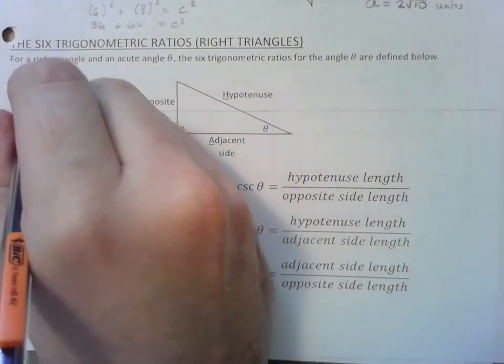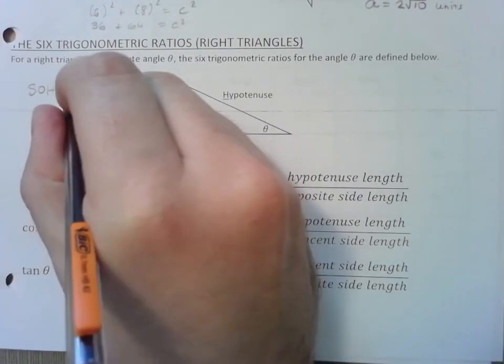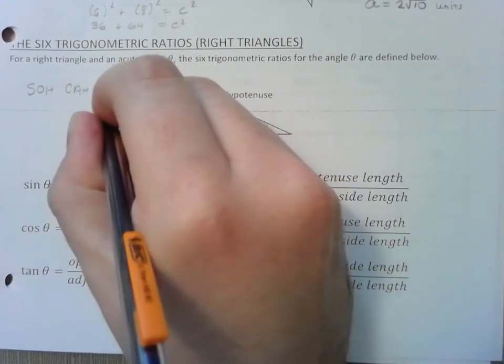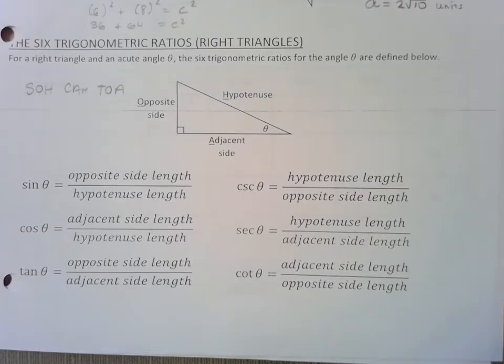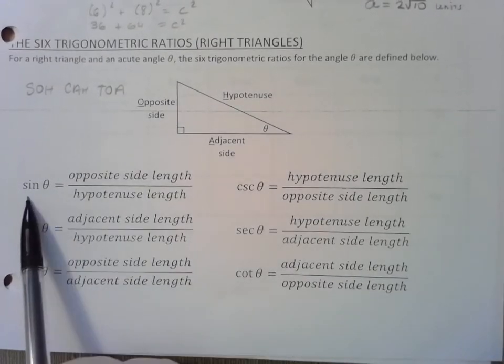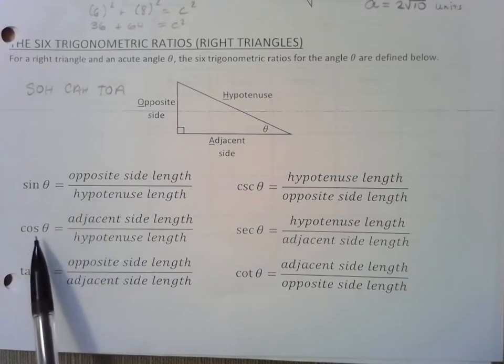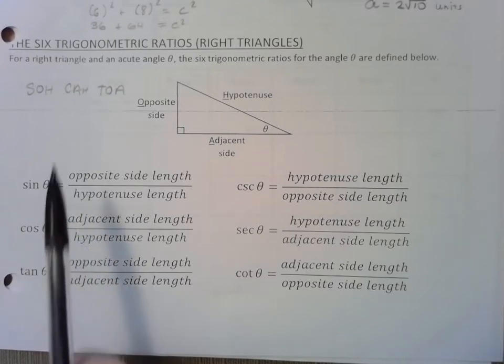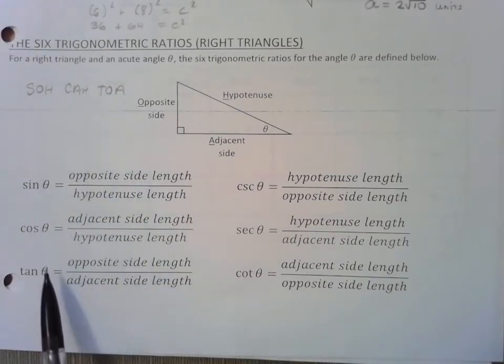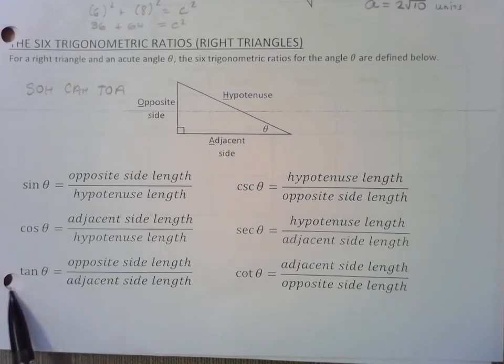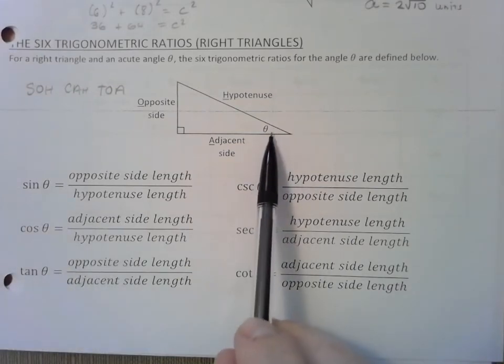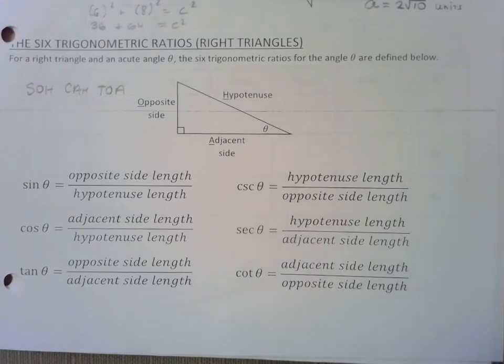You might remember this acronym. This acronym will help you a lot in this chapter. That was SOH-CAH-TOA. Sine is the ratio of opposite over hypotenuse, SOH. Cosine is the adjacent side divided by the hypotenuse, CAH. Tangent is opposite over adjacent, TOA. That's how you can remember these. Always, always, always put an angle that you're taking the sine, cosine, and tangent to because it's relative to where you're standing in the triangle.